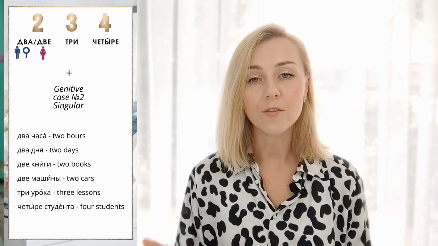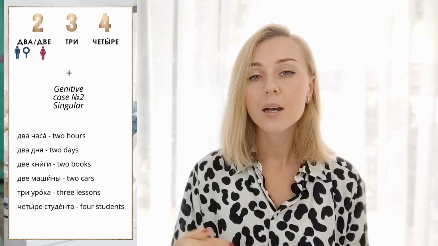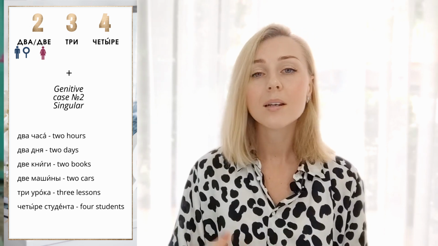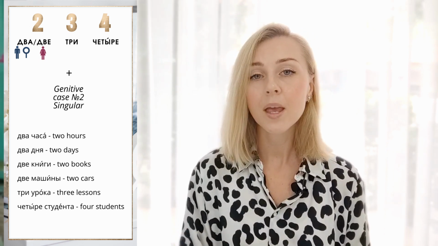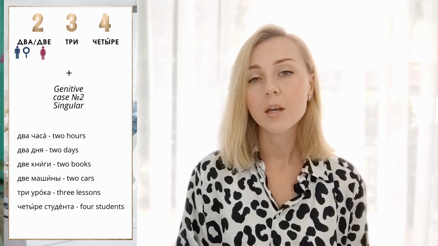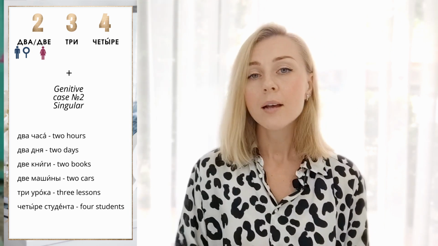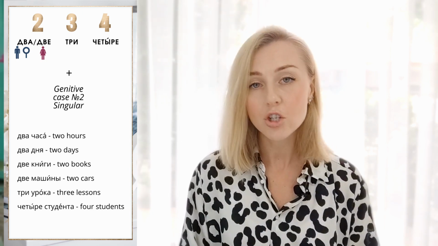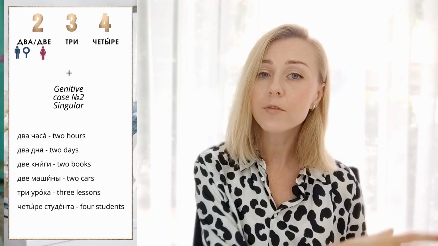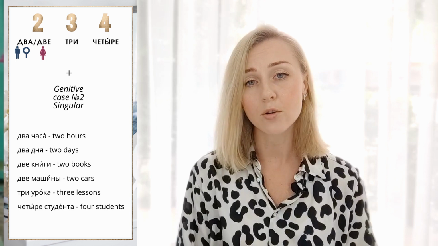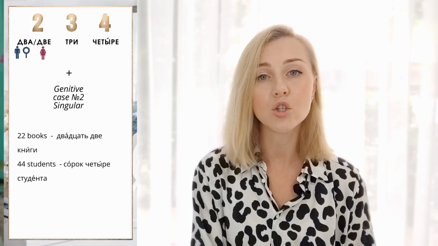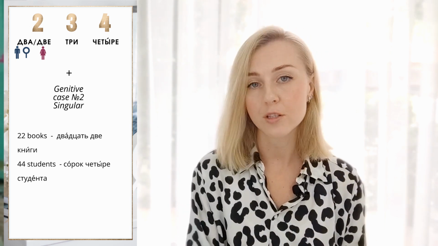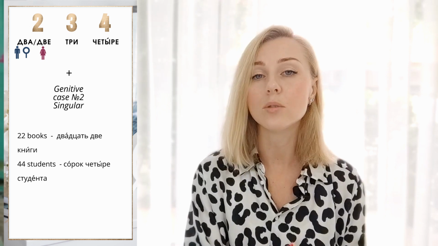Например, 2 часа, 2 дня, 2 книги, 2 машины, 3 урока, 4 студента. This rule also concerns large numbers that end on 2, 3, 4, except 12, 13, and 14. So, for example, 22 books is 22 книги, 44 students, 44 студента.